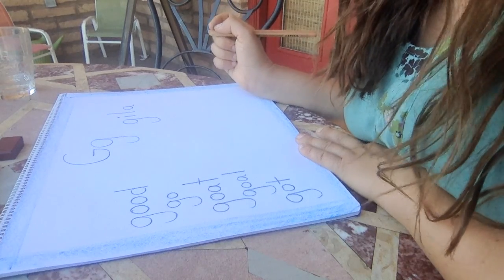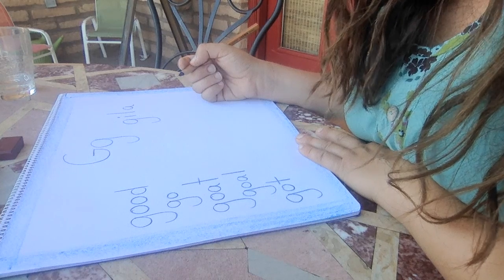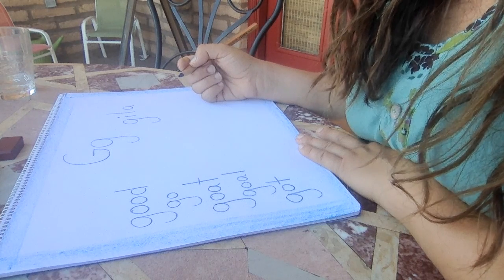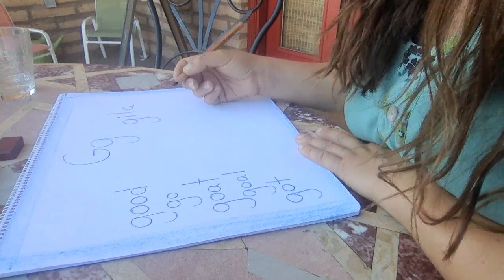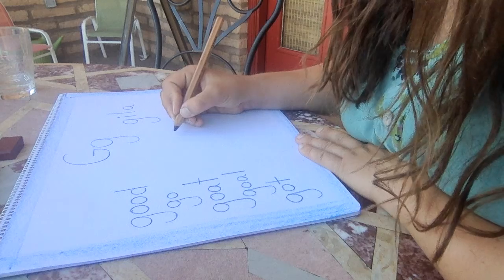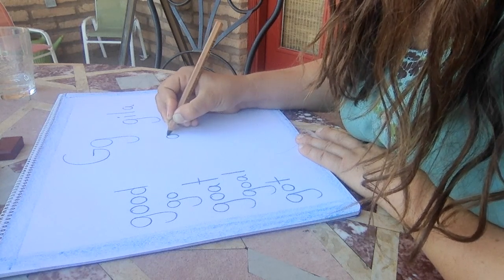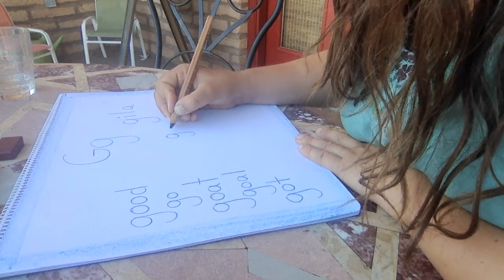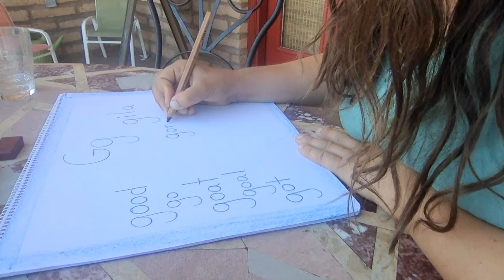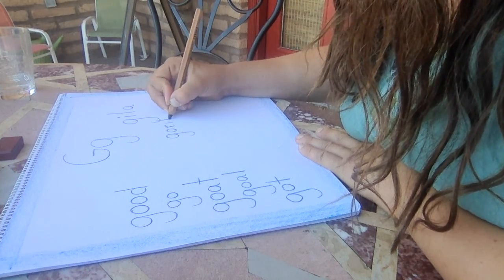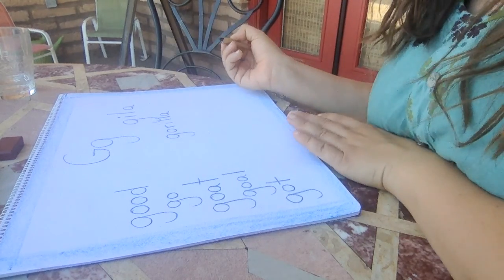Oh, and here's a fun one. I was talking about it when we were doing our drawing at the end. An animal that lives in the jungle. Very big animal. A gorilla. That's right. G. O. R. I. L. A. Gorilla.